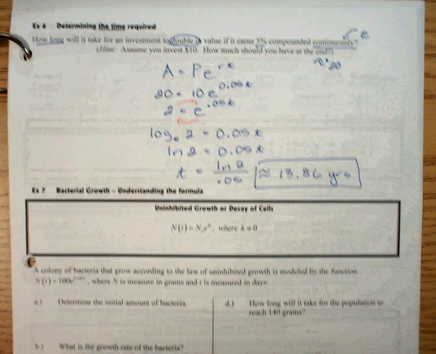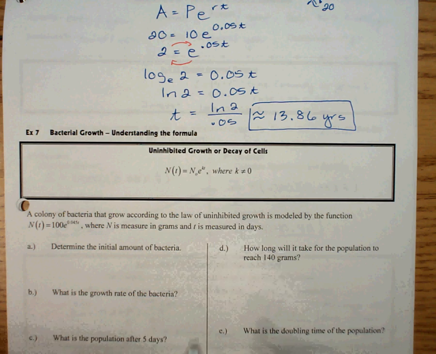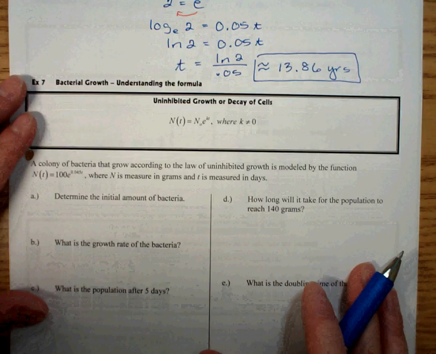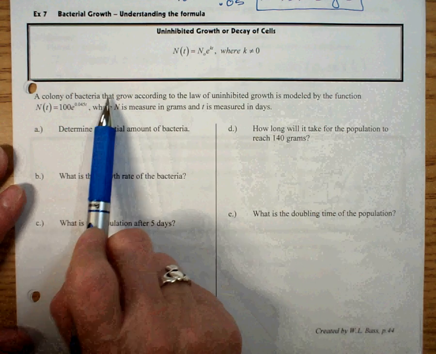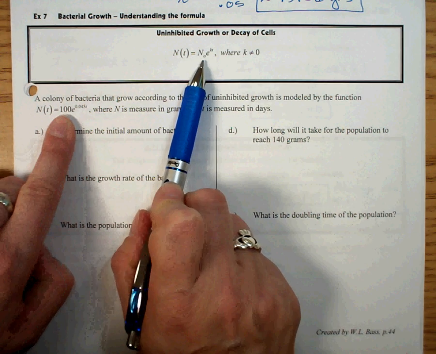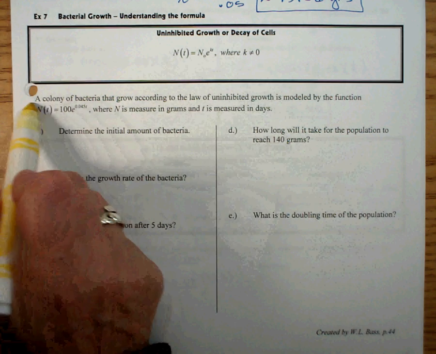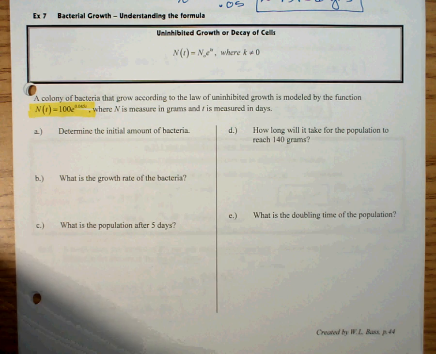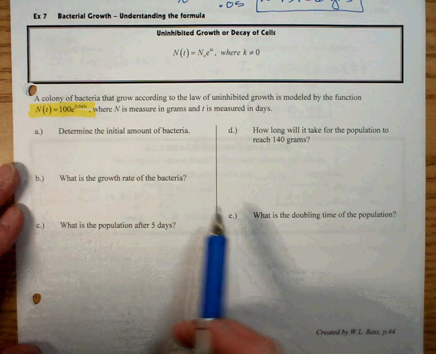The last scenario that we're going to look at today is the idea of uninhibited growth. On an uninhibited growth problem, the equation will be provided for you, and you're simply asked to analyze the equation. This is our standard form for our uninhibited growth, so we can just jump into our example where the equation has been provided. The uninhibited growth problems will encounter all of the scenarios that we saw in our financial models.